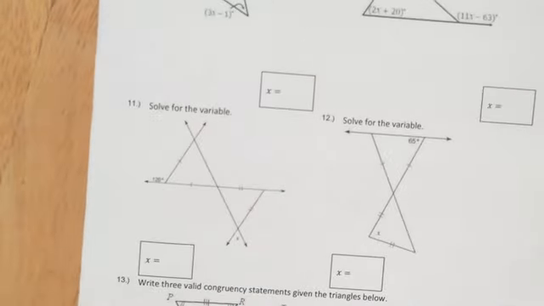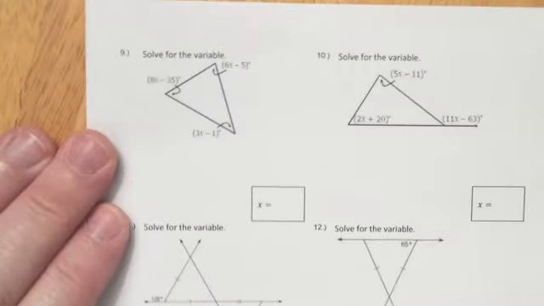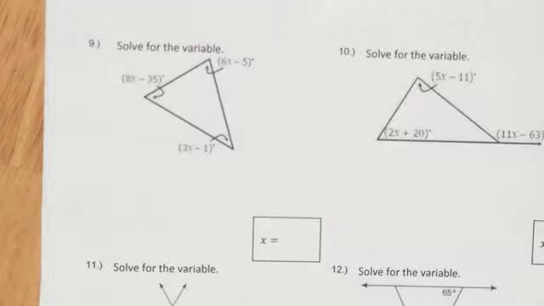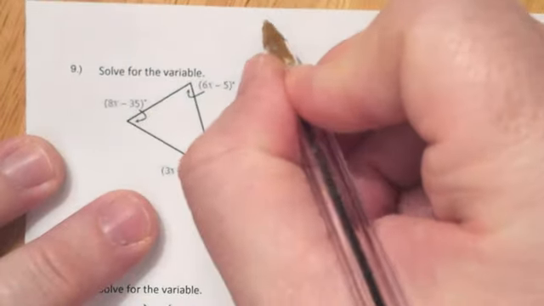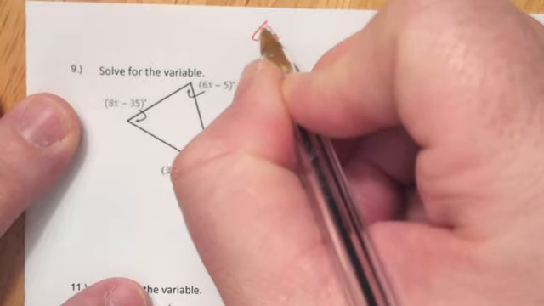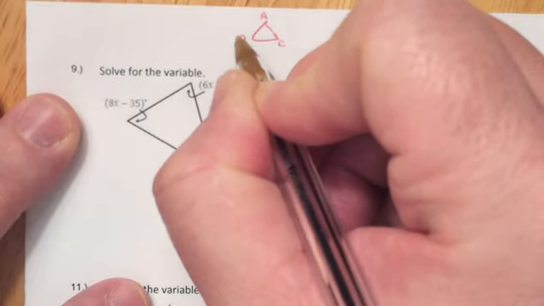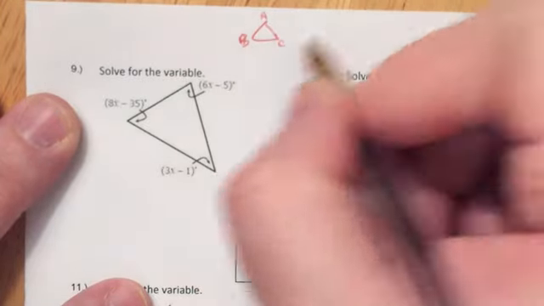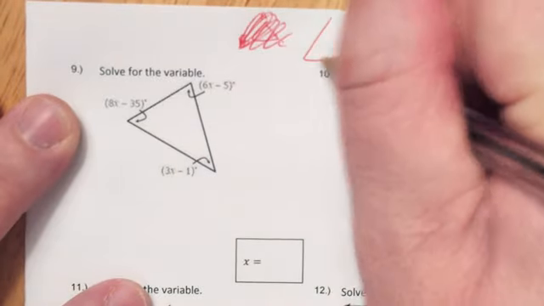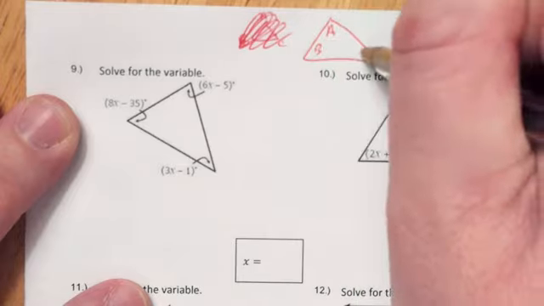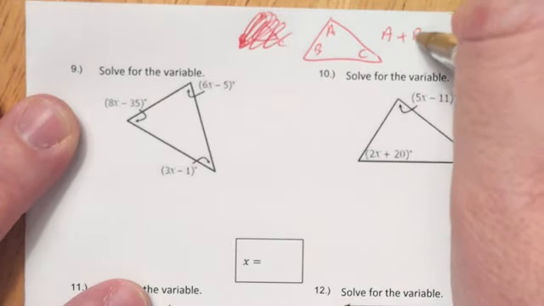All right, so now we're on number 9. For number 9 here, we know that the 3 angles of a triangle, so A, B, C, and let me actually draw this a little better. A, B, C, all those add up to 180 degrees.